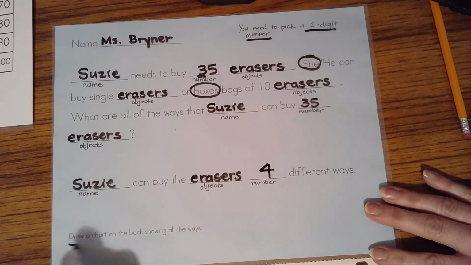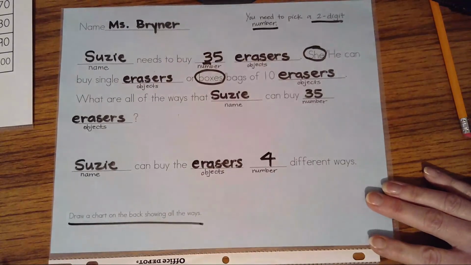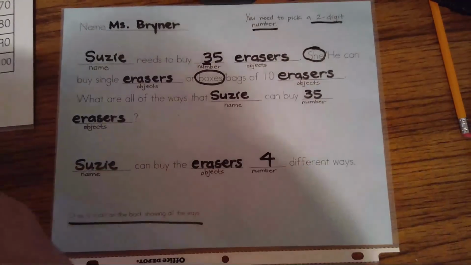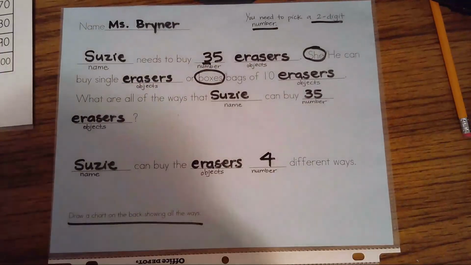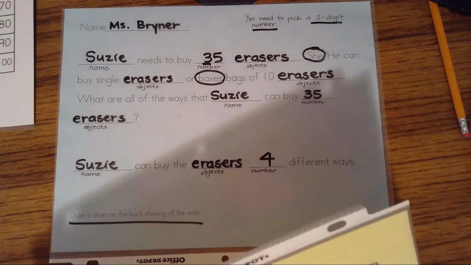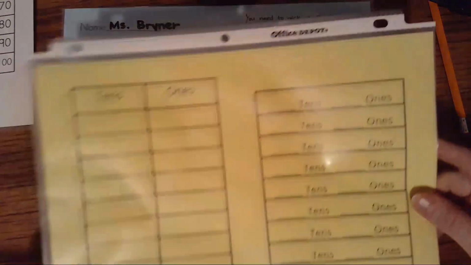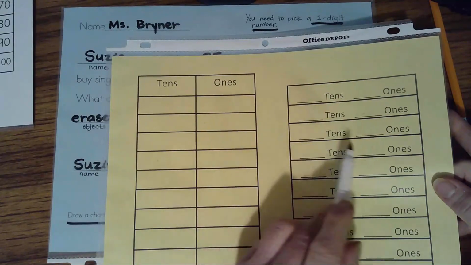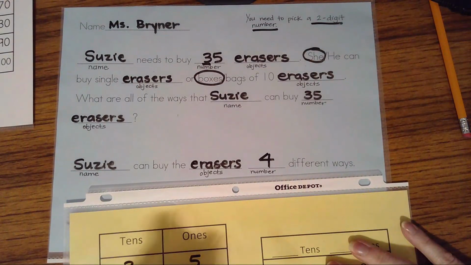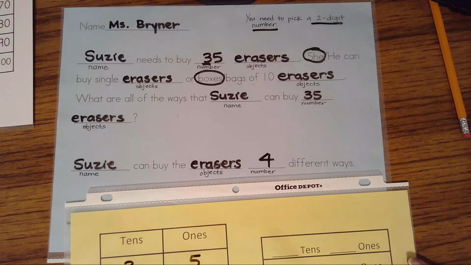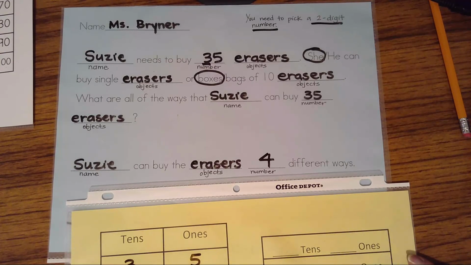And then you're going to draw a chart on the back. Okay? And what we're looking for is a chart like one of these, or these. It doesn't matter. You're going to draw one of these. So I would put 35 in the map, and then remember, I subtract 1 here and add 10 here. So 2 and 15, and so on. I'm going to be done at 4 ways. 1, 2, 3, 4.